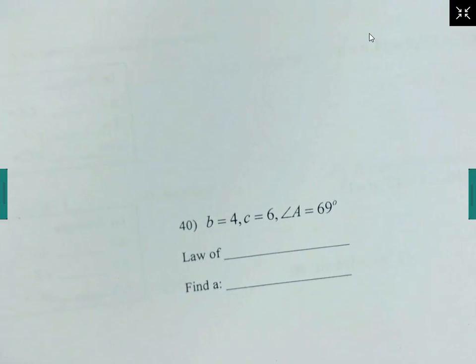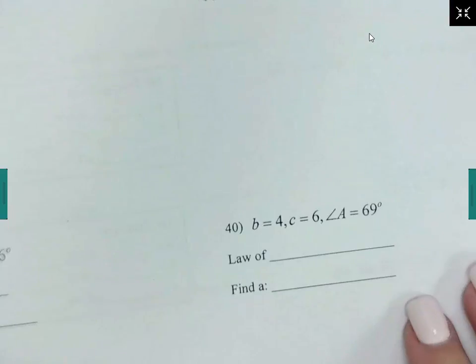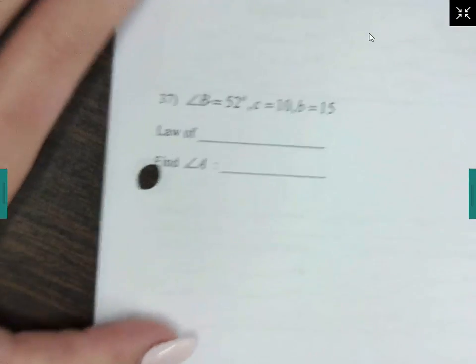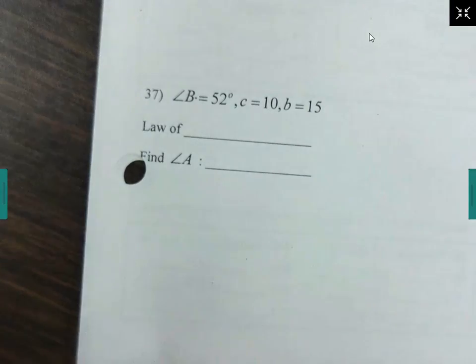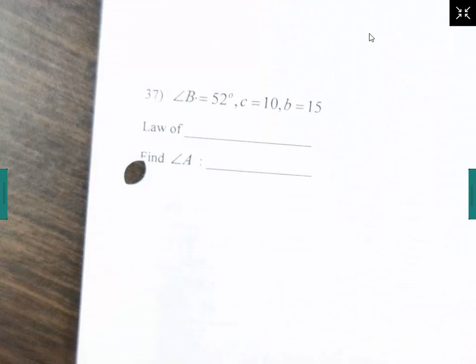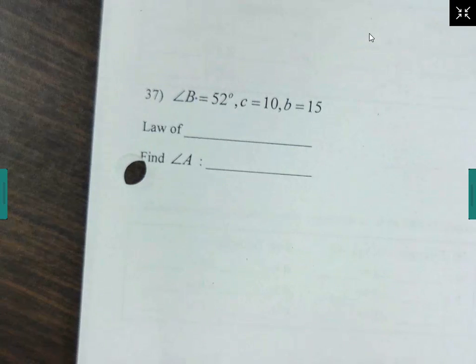Yeah. Okay, let's look at number 37. I want to look at 37. Okay, so 37 gives us B. It gives us angle B, side C, and side B. So when we look at this problem, we're thinking, what, law of sines, kind of?